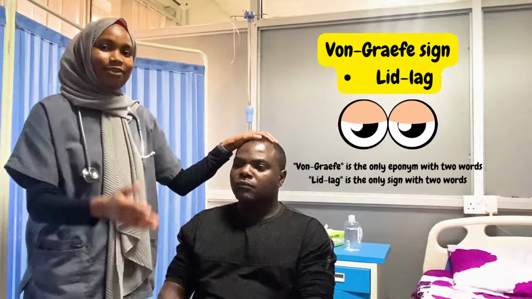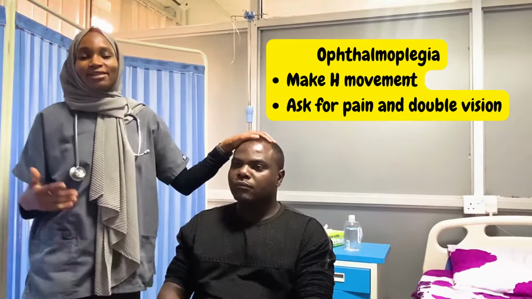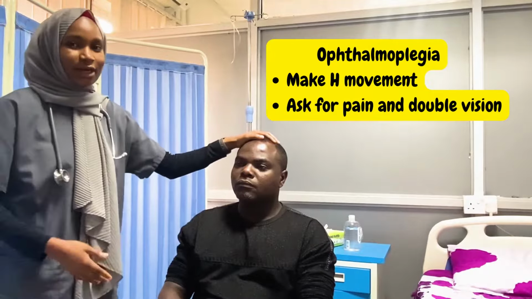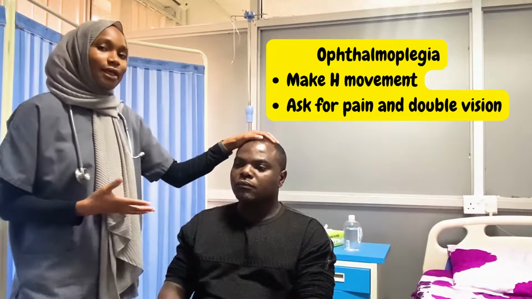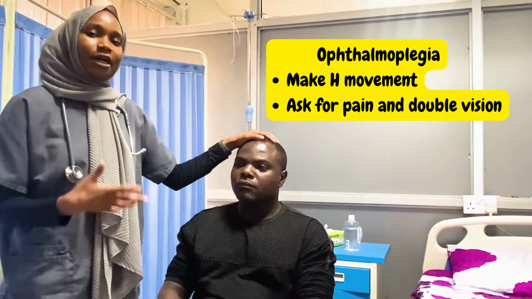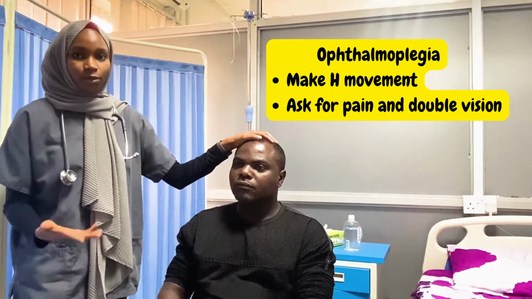So Von Graefe sign for lid lag. Next is to check for ophthalmoplegia. Patients with exophthalmos might have some extraocular edema and weakness, and that might lead them to have ophthalmoplegia.